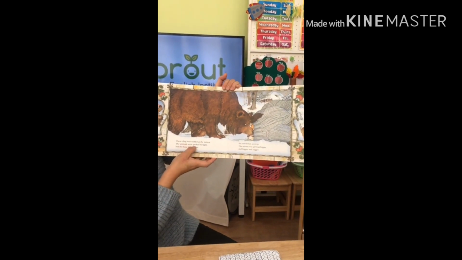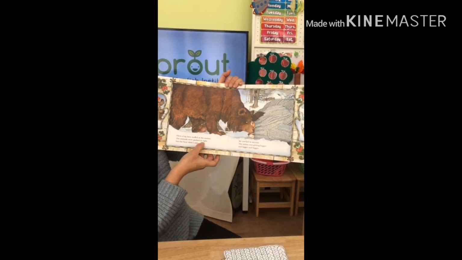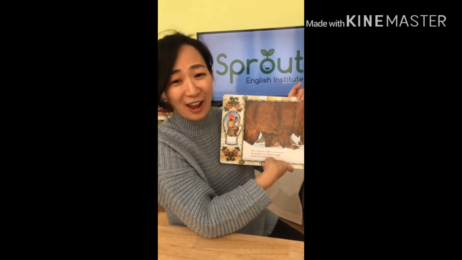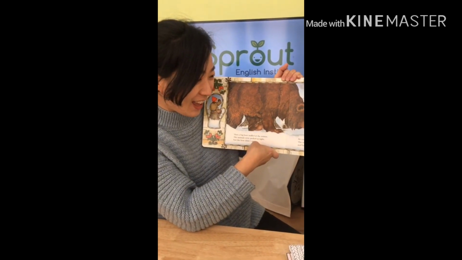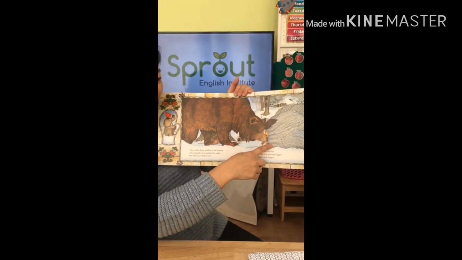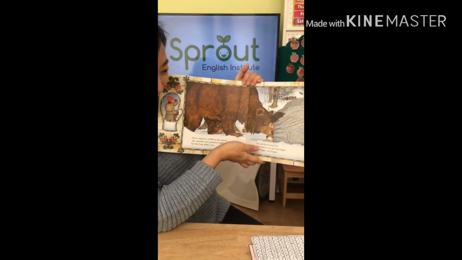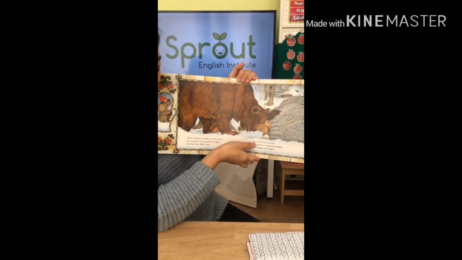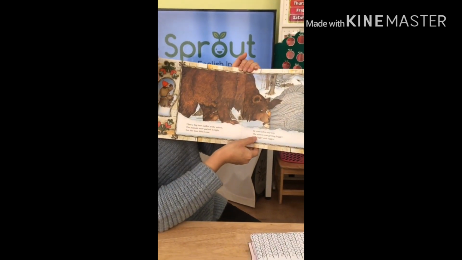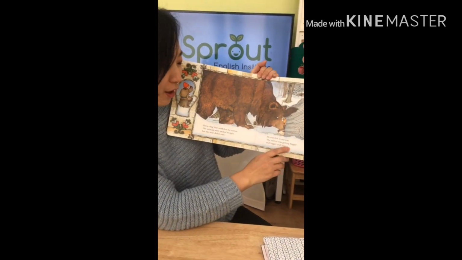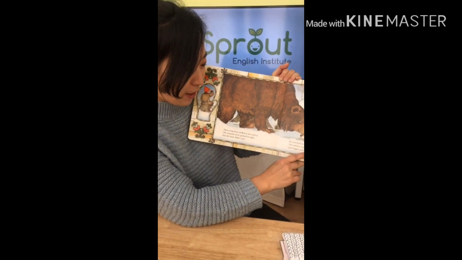The animals were packed in tight. But the bear didn't care. How can he go in there? The mitten is so big. Maybe it's going to get bigger. He crawled in anyway. The mitten was getting bigger and bigger and bigger.